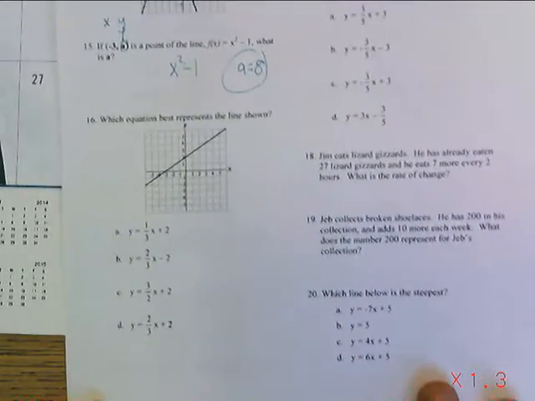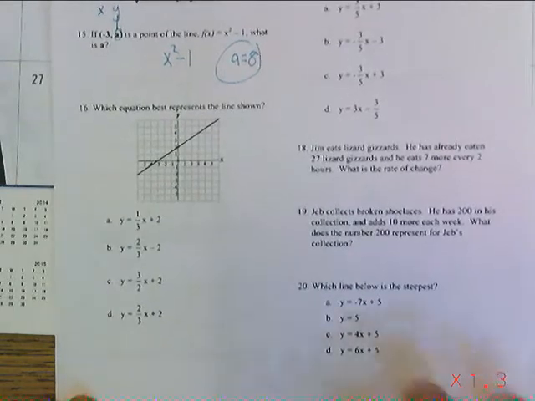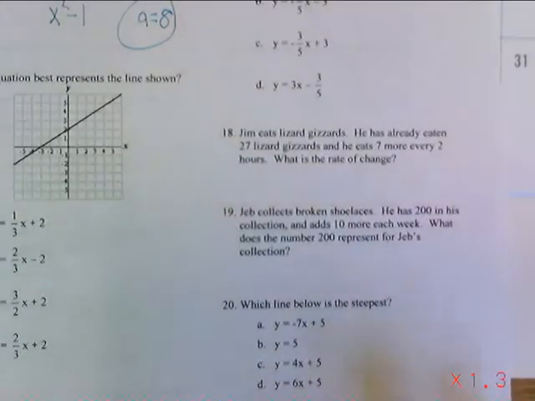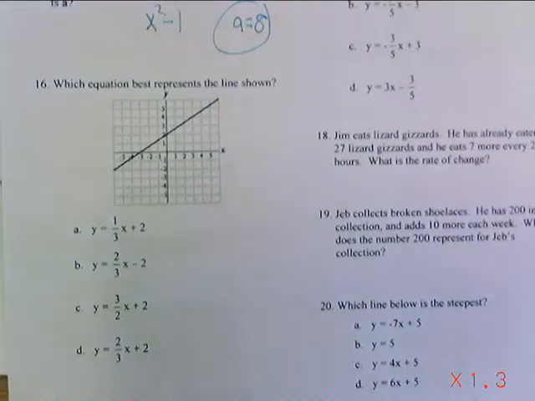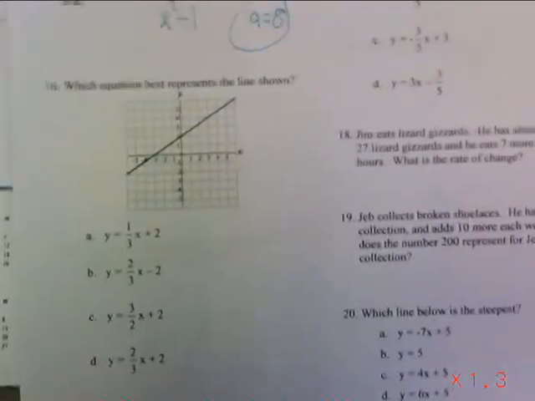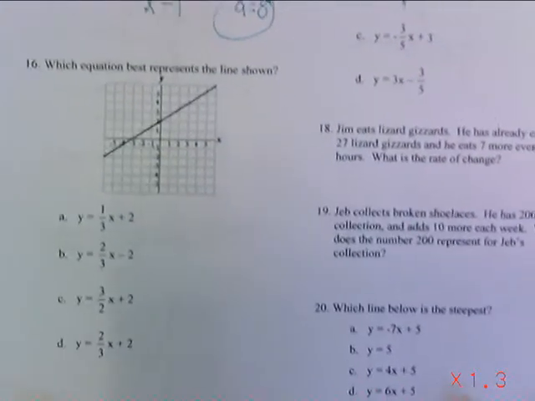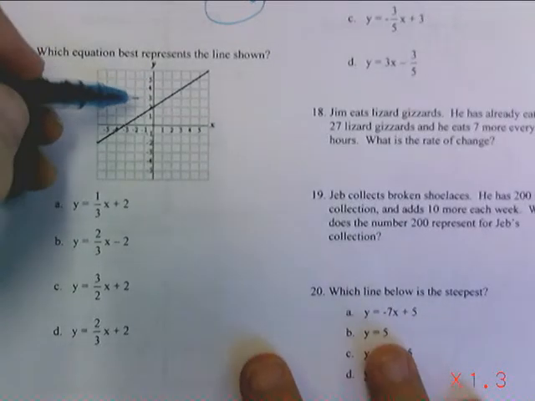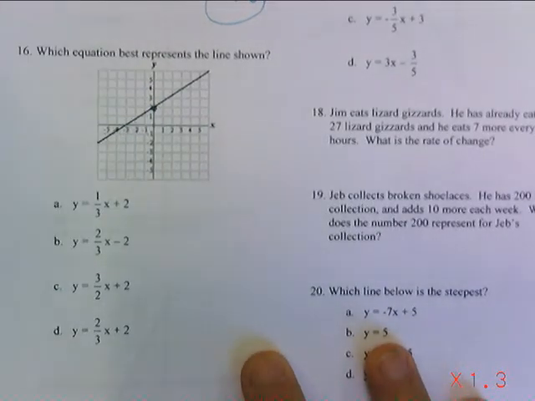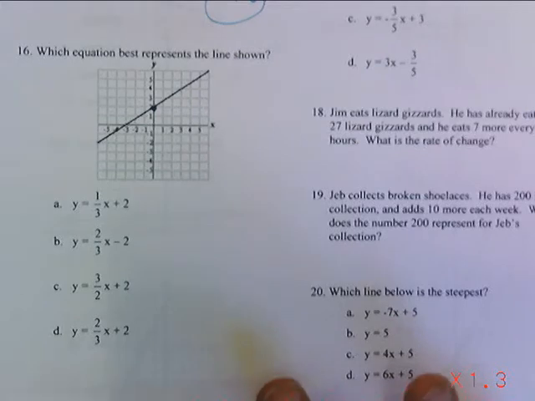All right, I'm adding on to this one. This one's asking which equation best represents the line shown. I'm going to do this one by eliminating some things. But start by looking at the y-intercept. The y-intercept, b, is 2. So which of those has a y-intercept of 2?